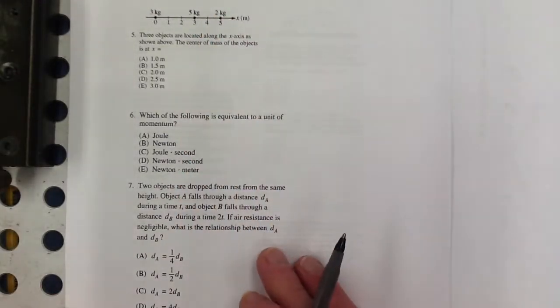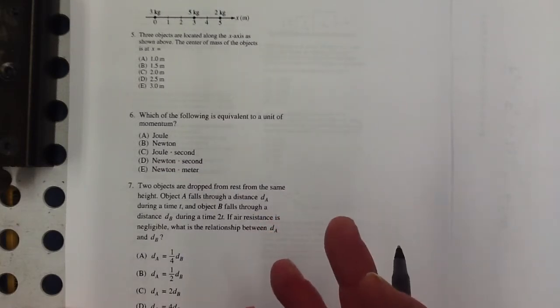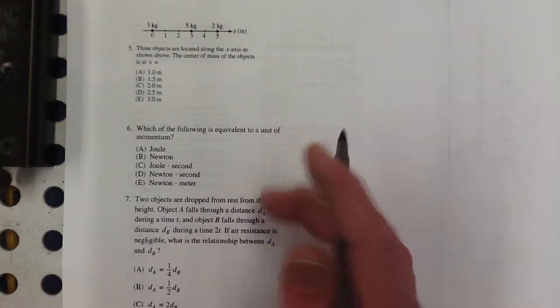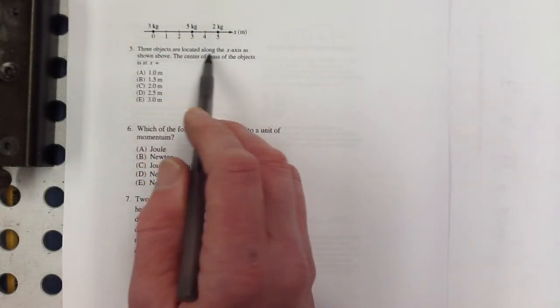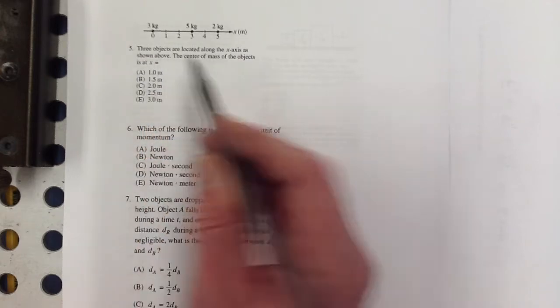Number 5. I think there were maybe 21 out of the 35 questions from this set of 35 that are things that we can do now, knowing what we know now. There's still more physics to learn, of course. So that's why there's numbers missing. 3 objects are located on the x-axis, center of mass.